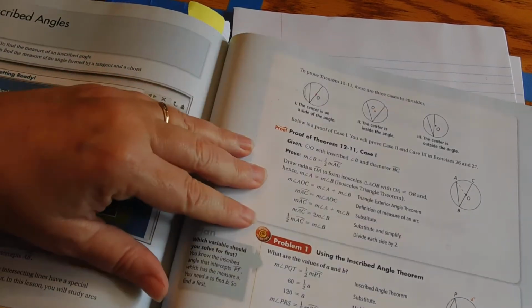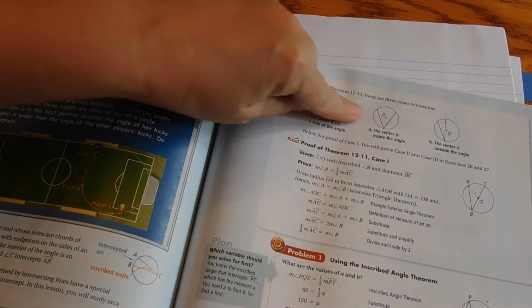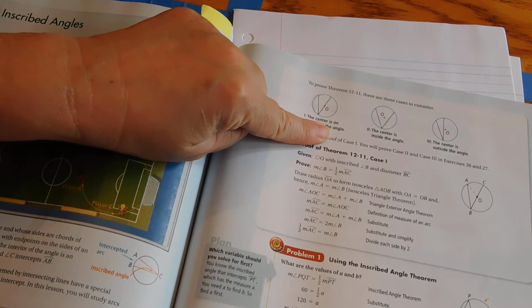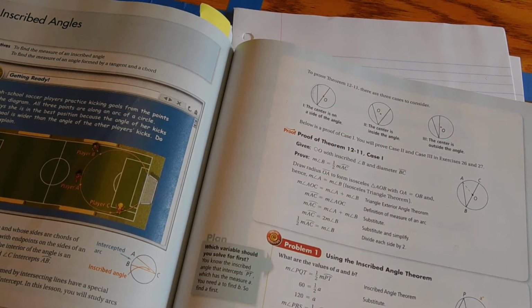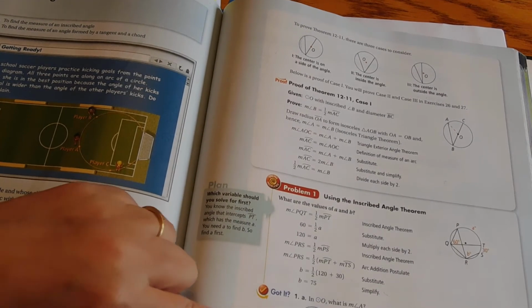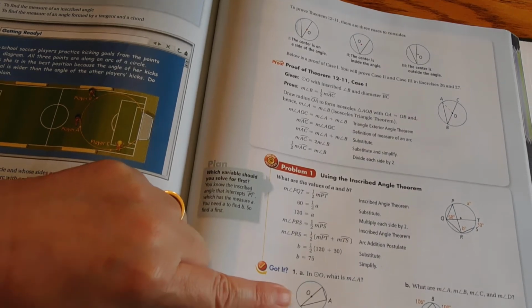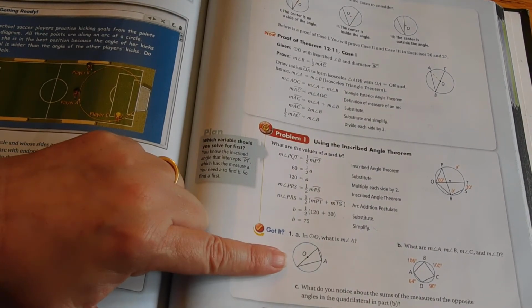Okay. And this up here is just a proof. We're not going to mess with that. So we're going to go ahead and jump straight into the Got It problems. So we'll do Got It problem A first. So everybody needs to be on the bottom of page 781 and look at Got It problem A.